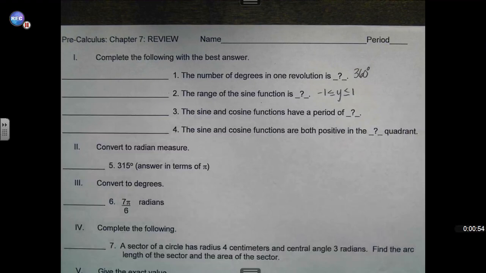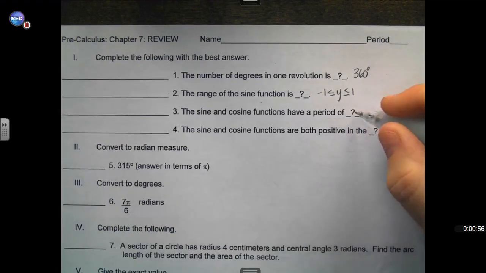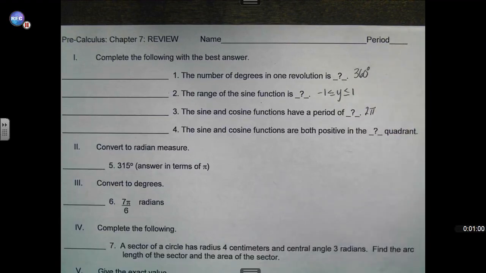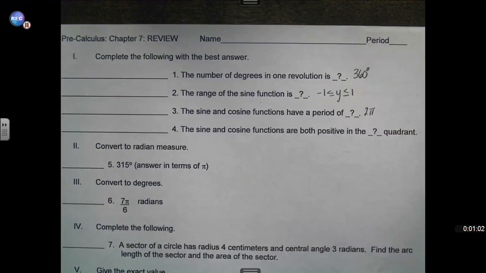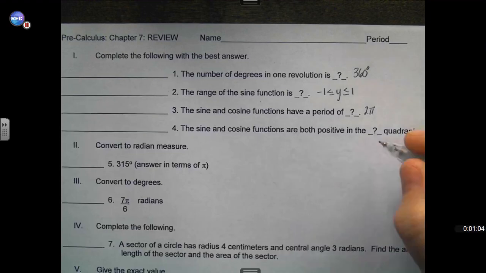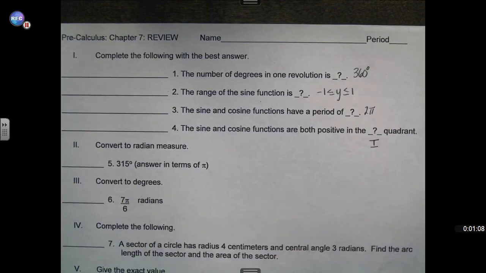Sine and cosine functions, again, if we haven't changed anything, their period is 2 pi. And the sine and cosine functions are both positive in quadrant 1, both negative in quadrant 3, just an FYI.